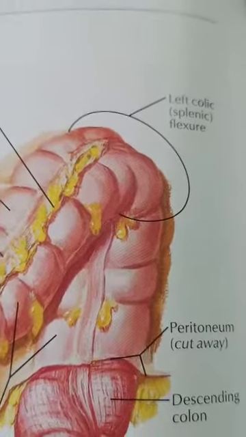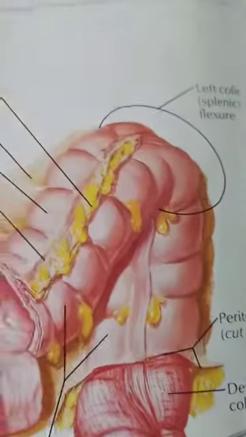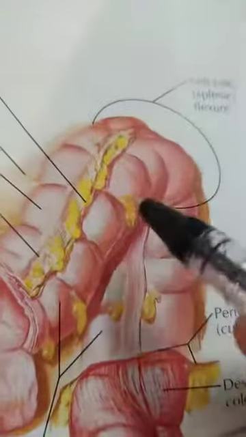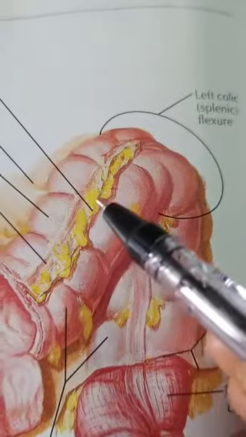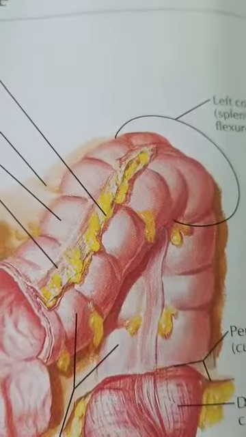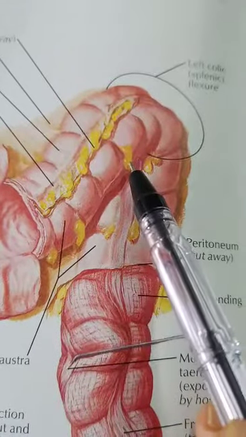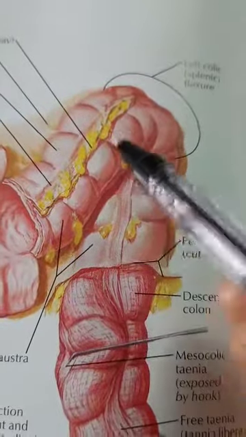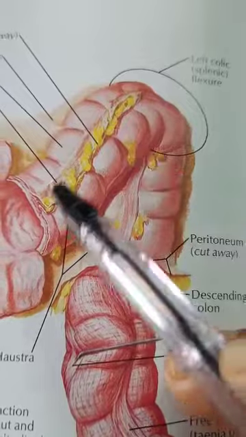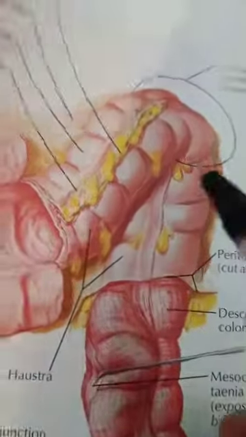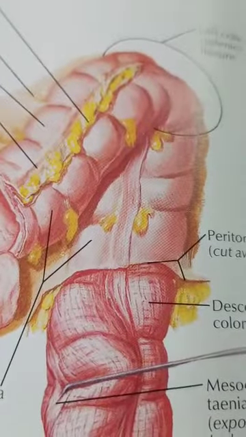The third feature is appendices epiploicae. Here we can see small fat-filled pouches. See the yellow colored structures, small fat-filled structures. They are known as appendices epiploicae. They are small fat-filled bags that can be seen in the walls of the large intestine. So these are the three features of the large intestine.